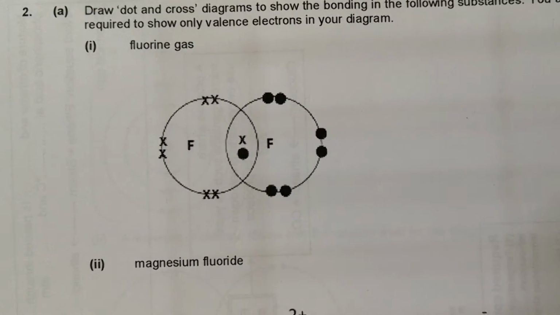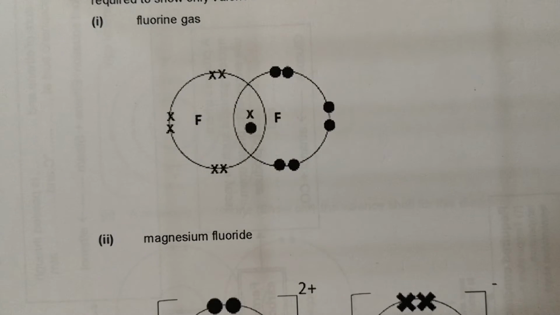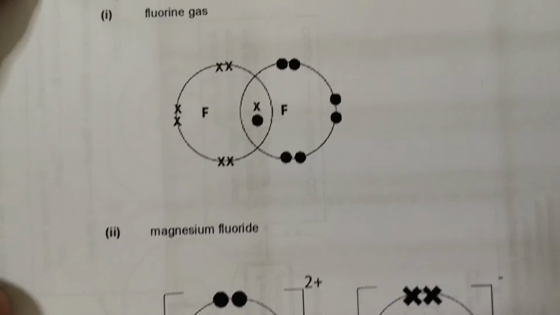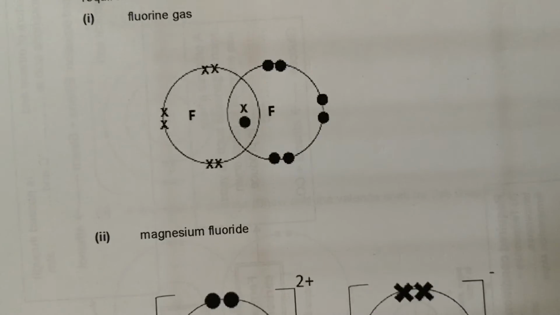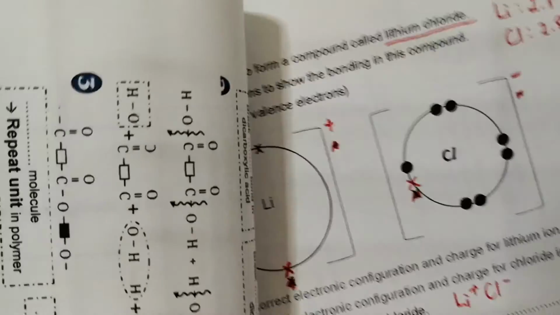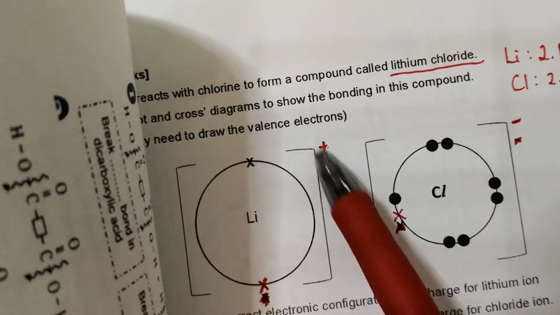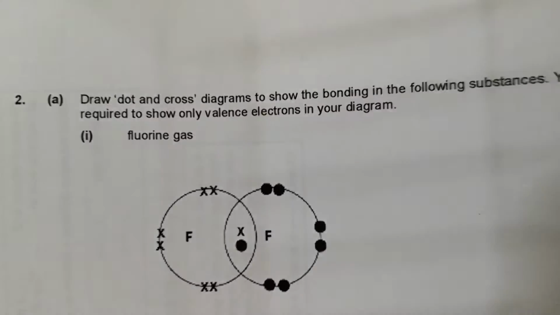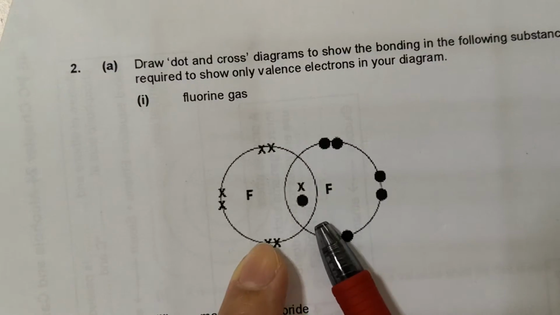Okay, so fluorine gas is F2, and of course just now from the periodic table you should be able to see that fluorine is a covalent substance because it is a non-metal. For metals, you have ions. They will lose or gain electrons to form ions, and the dot and cross diagram has brackets. And for covalent substances, they share electrons.